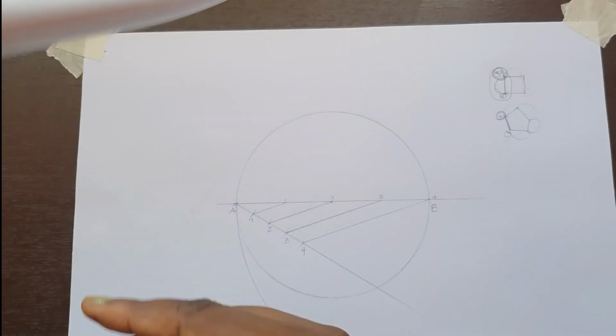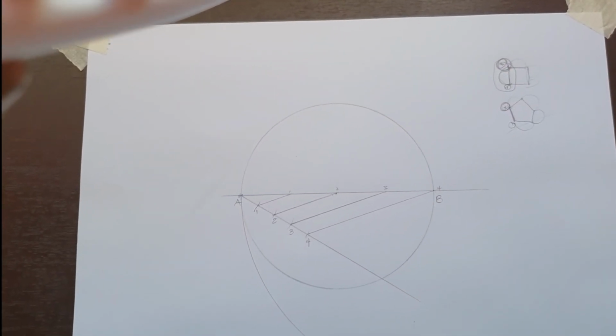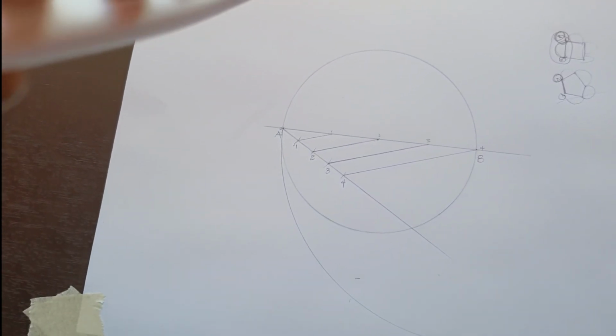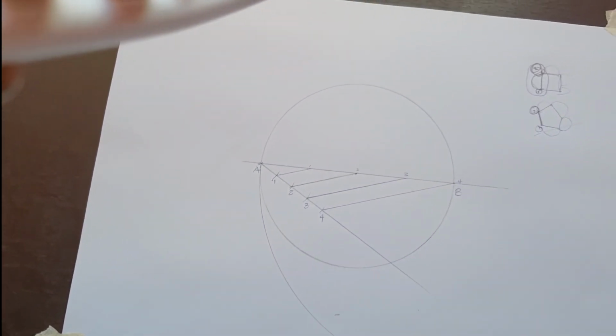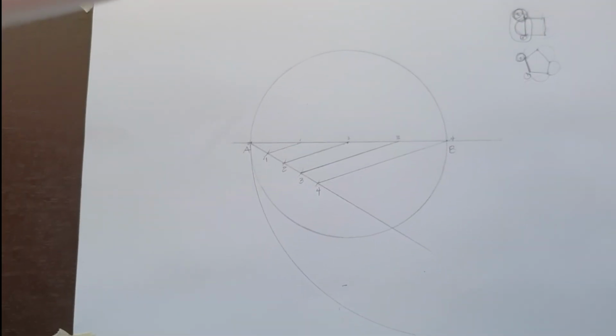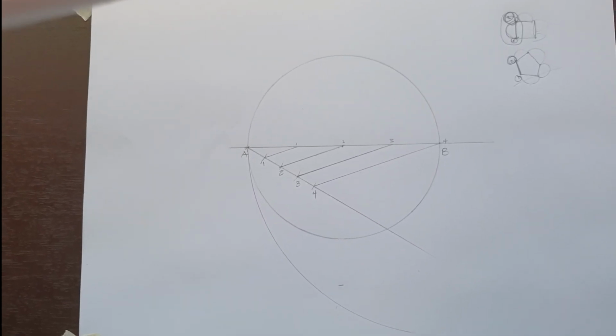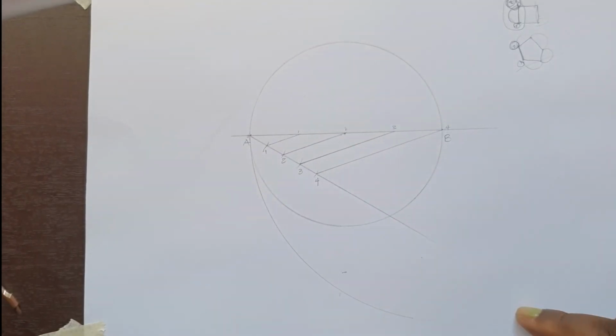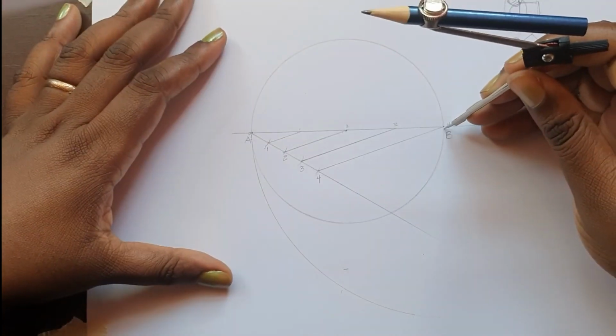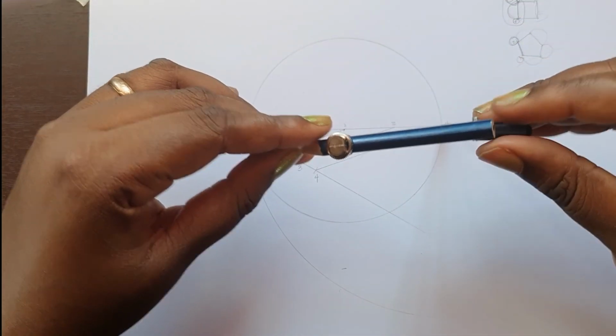Let me just turn my camera a bit so that you can see that. So you scribe an arc all the way down here. Just fix this so that you can see it fully. There we go. So you scribe this arc. Just going to make it a bit darker so that you can see.